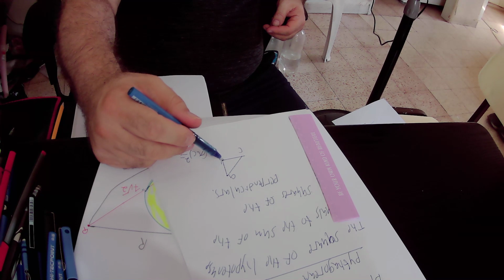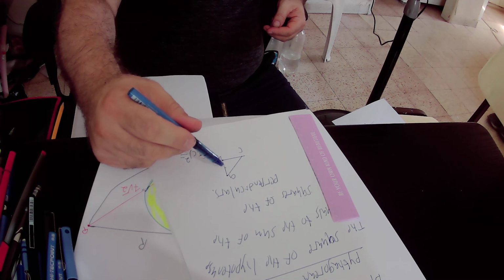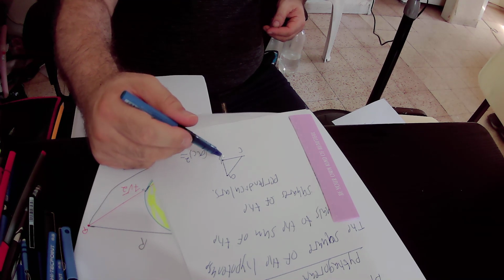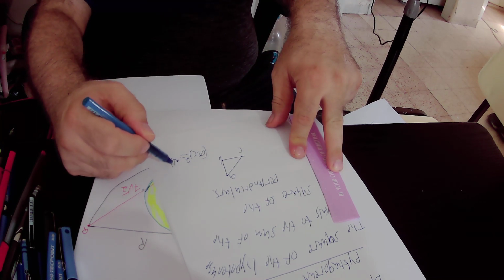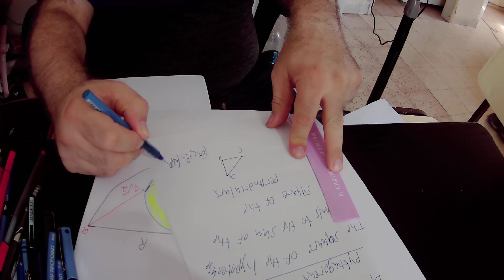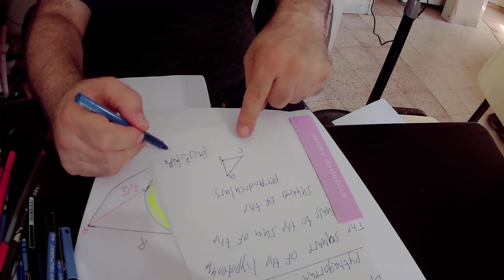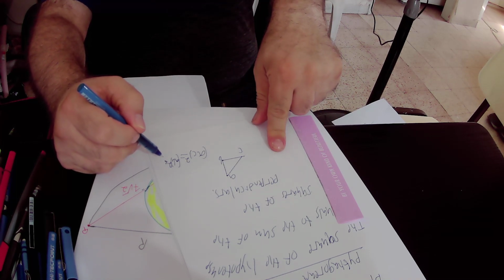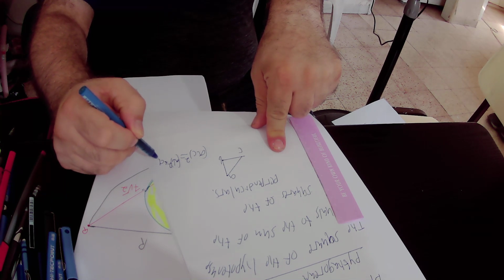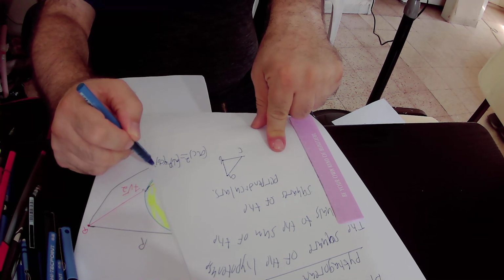So the square of the perpendicular AB equals AB square plus the square of the other perpendicular, that is CB. So it is AB square plus CB square.